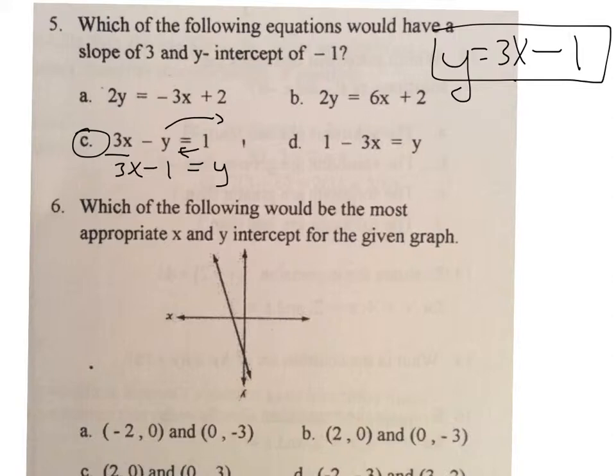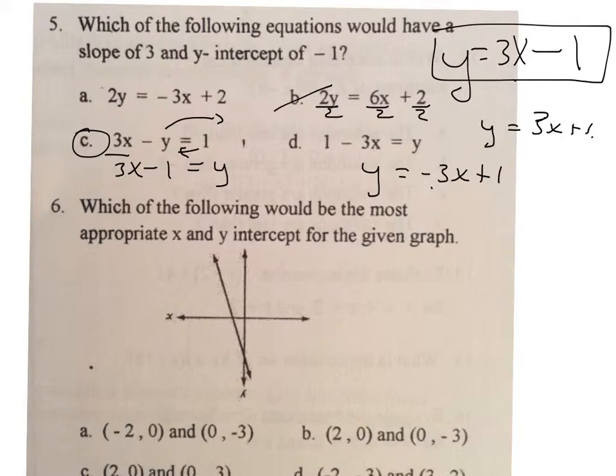Well, how do I know the other ones are not my answer? Well, on B, if I divide everything by 2, I end up getting y equals 3x plus 1. That's a 3, but it's not the same because I'm looking for minus 1, and this is a plus 1. On this one, if I switch this around, I get negative 3x plus 1. That's not what I'm looking for because the slope is negative. I'm looking for a positive slope. And then on number 2, again, if I divide by 2, if you notice the slope right here, negative 3 over 2 doesn't reduce. So I know that that slope is not 3, so that's not the answer.